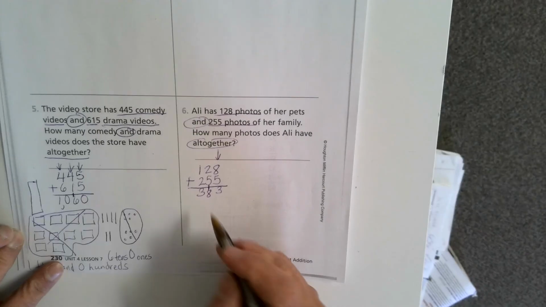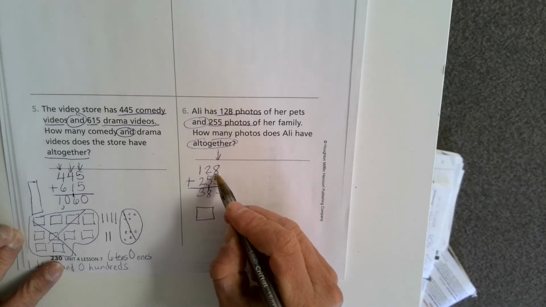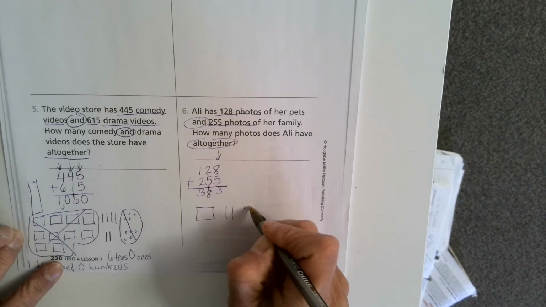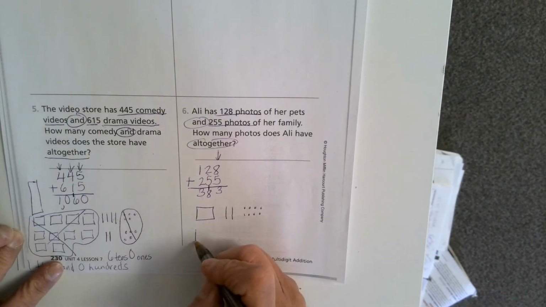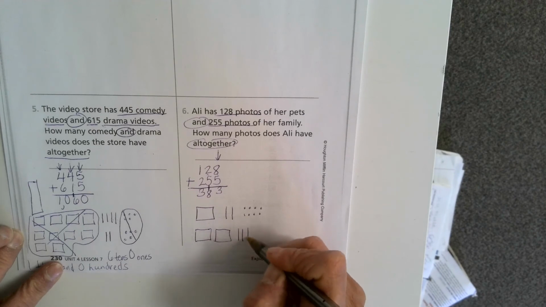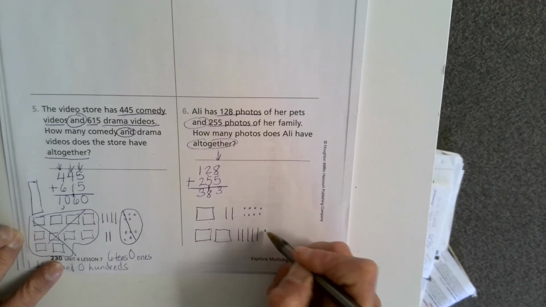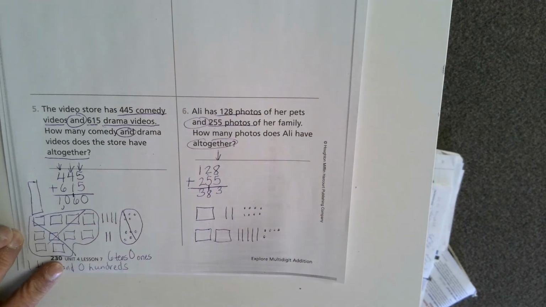So first I'm going to draw 128. 100, 2 tens, and then I have 8 ones. 1, 2, 3, 4, 5, 6, 7, 8. Now I'm going to add to that 255. Now I have 100, 200s, 10, 20, 30, 40, 50, 51, 52, 53, 54, 55.